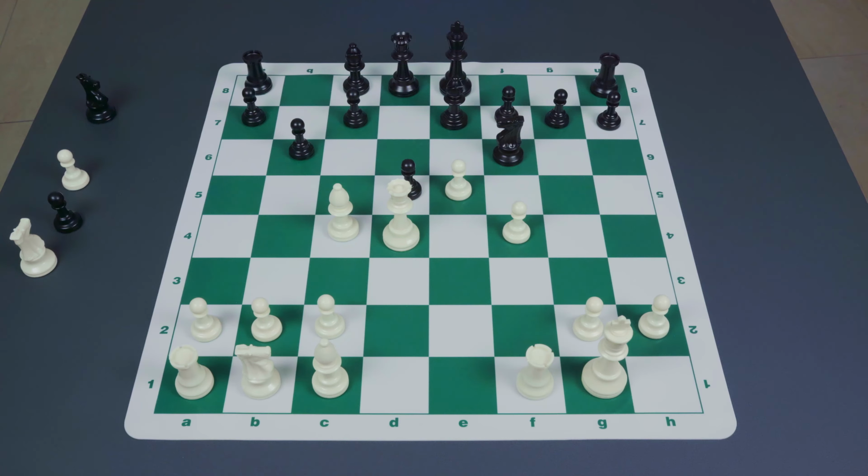Black would have to play a move like rook b8, and there, after rook to d1, the white position would be crushing as black's king would be unable to castle. Can you understand why black could not castle in that position?